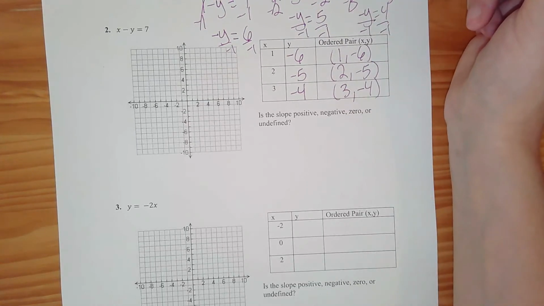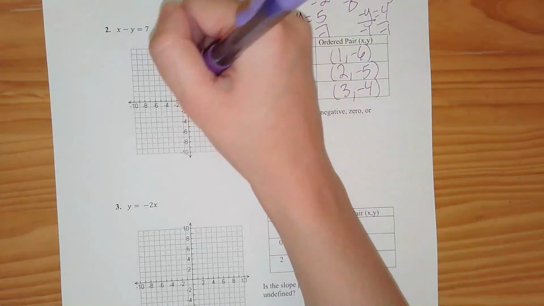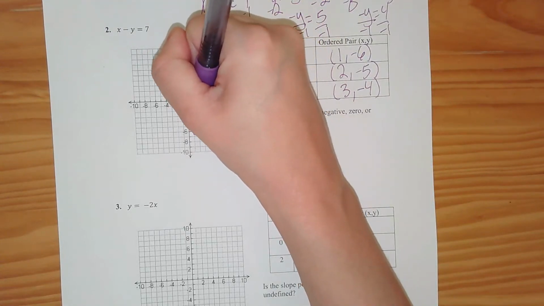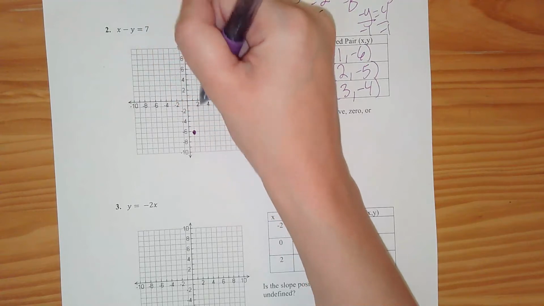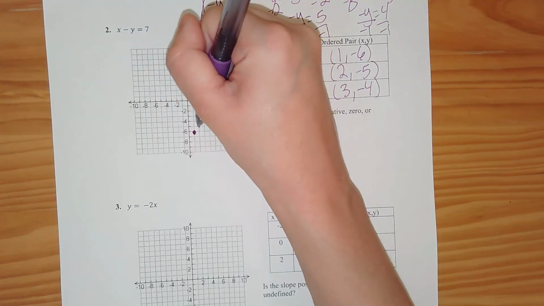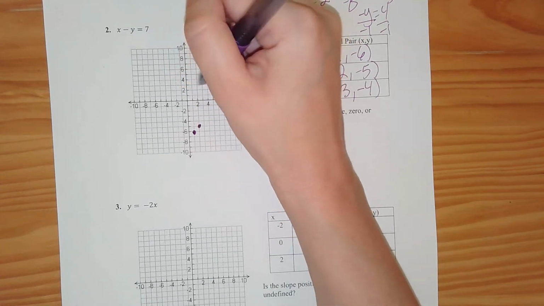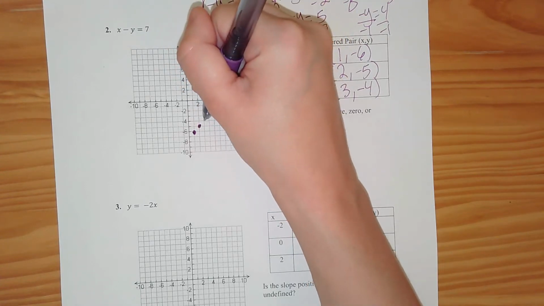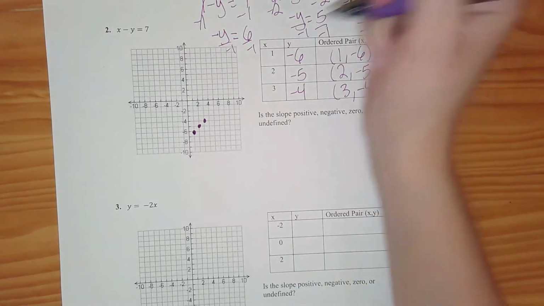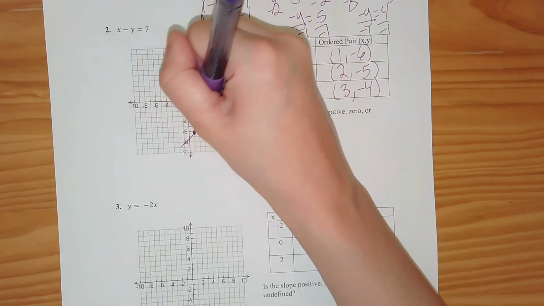Then I'll plot those 3 points. So for 1, negative 6, I'll go right 1 and down 6. For 2, negative 5, I'll start from the origin and go right 2 and down 5. For 3, negative 4, I'll go right 3 and down 4. You'll notice they are all right in a row like they're supposed to be. And then I'll connect my dots to form a line.